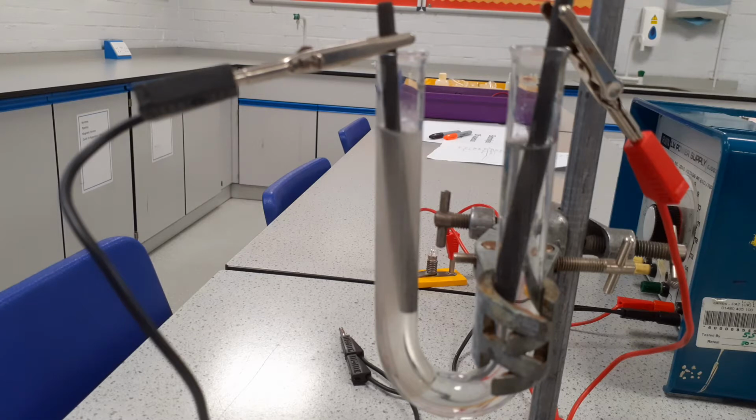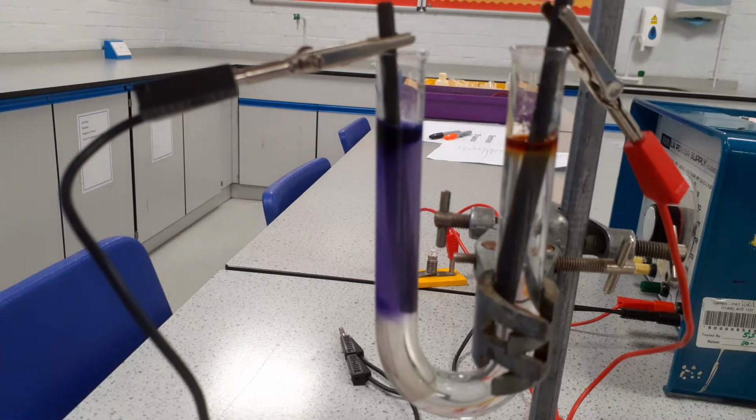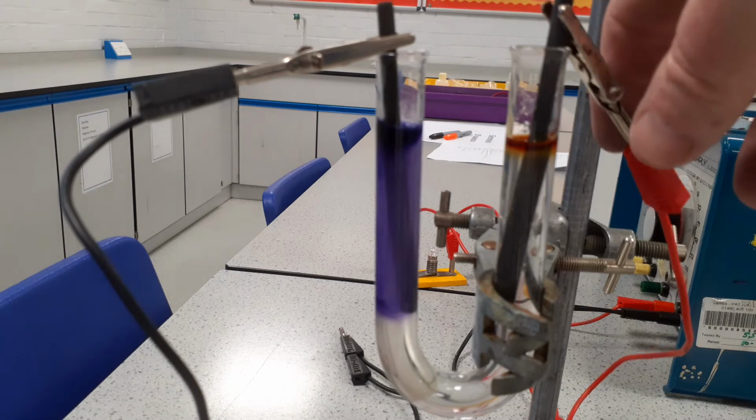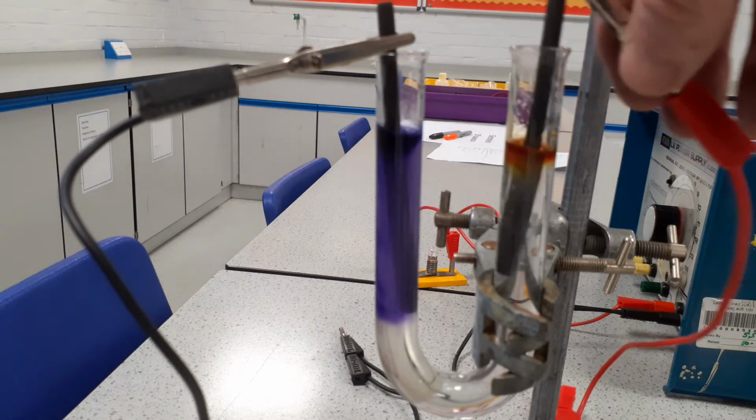I'm going to add a little universal indicator to both sides. Now, as you can see, at the cathode, it's gone purple, which indicates that it is an alkali. Whereas at the anode, for starters, it goes red, showing it's acid.